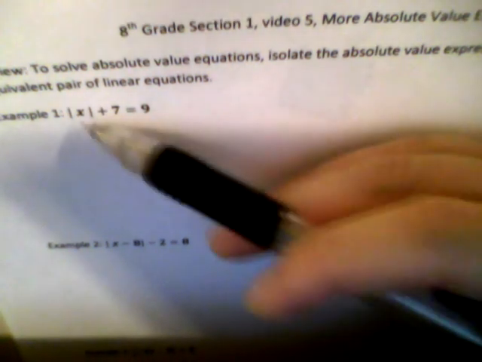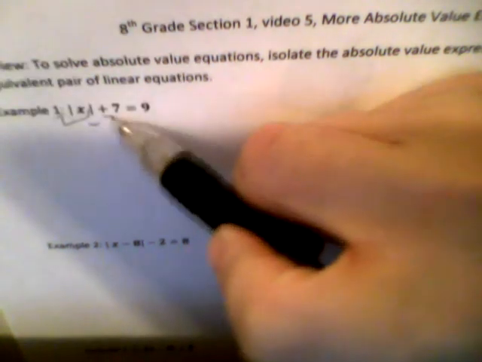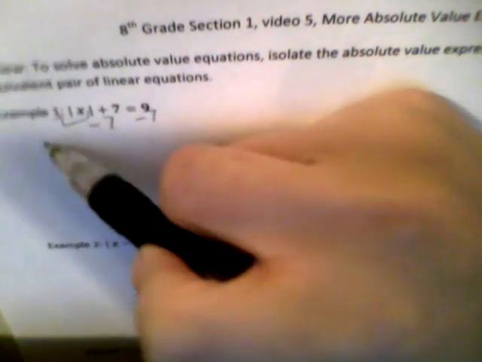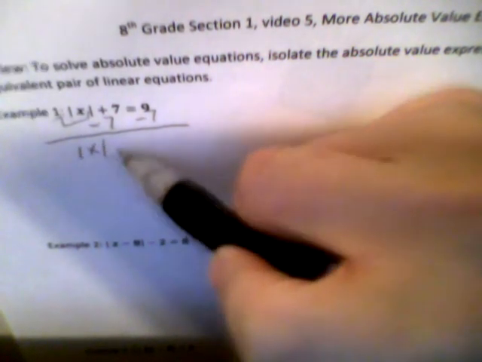So let's look at this first example. The absolute value of x plus 7 is equal to 9. To solve this equation, first you have to isolate the absolute value expression, which is right here. So I'm trying to isolate this part. So first thing I want to do is subtract 7 from both sides. And then when I do that, I get the absolute value of x is equal to 2.